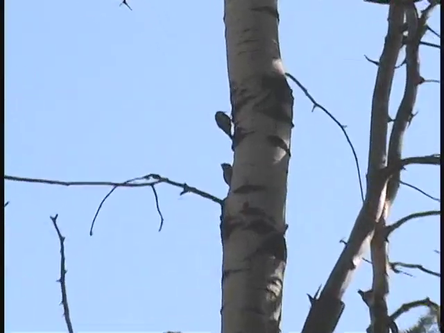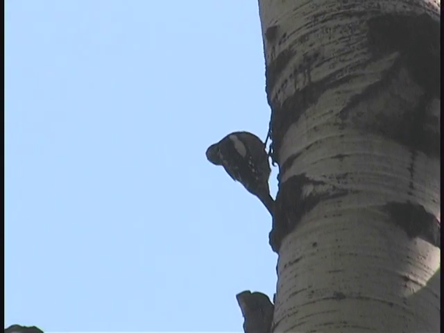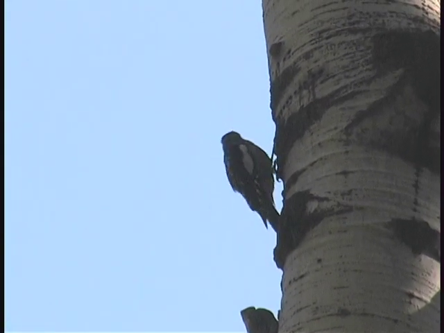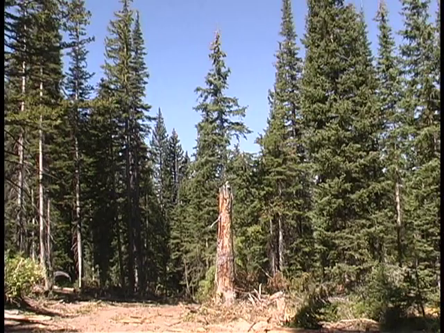It's a tree that's large enough to provide some habitat. Generally, good snags are going to be some of the larger trees in the given forest that you're dealing with. Generally, your larger dead trees are going to stay standing longer than the smaller ones.